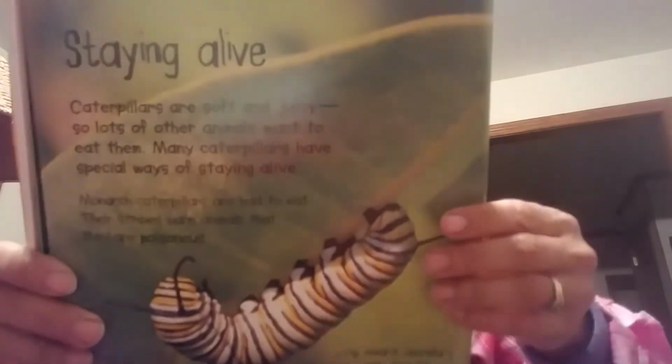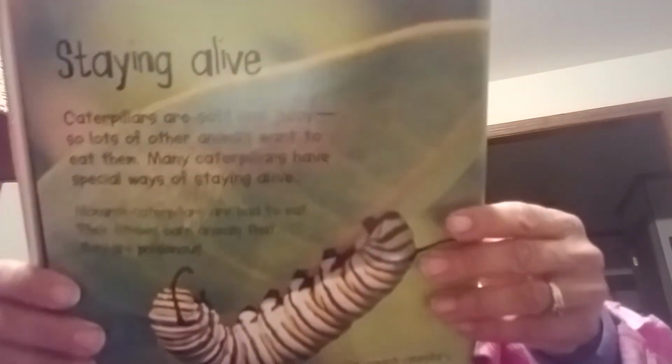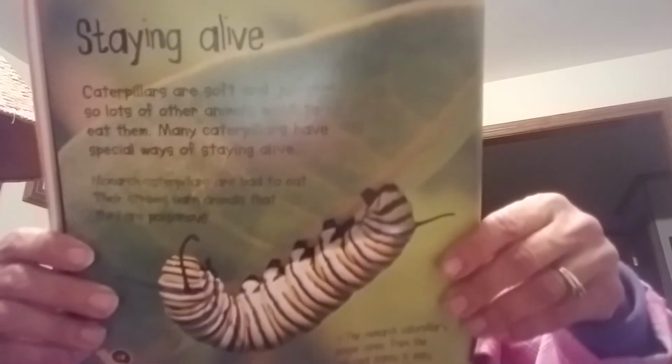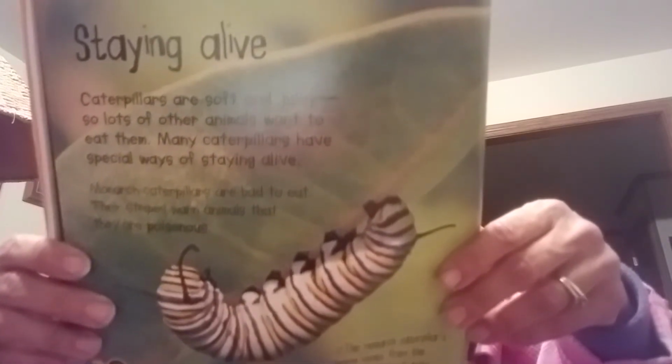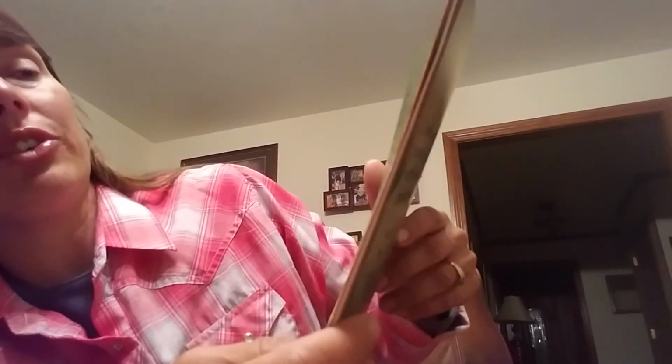Many caterpillars are green, so they blend in with their surroundings. This is called camouflage. Some caterpillars have sharp spines on their bodies. A green caterpillar on a green leaf can be hard to see. See, that one's green, so if he's on a green leaf, he's going to be hard to see. And this one's spiky, so you probably wouldn't want to pick him up, would you?